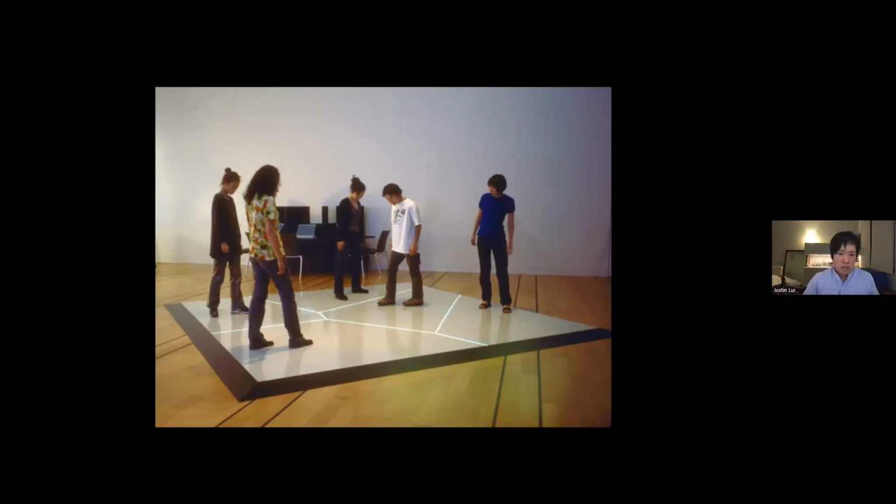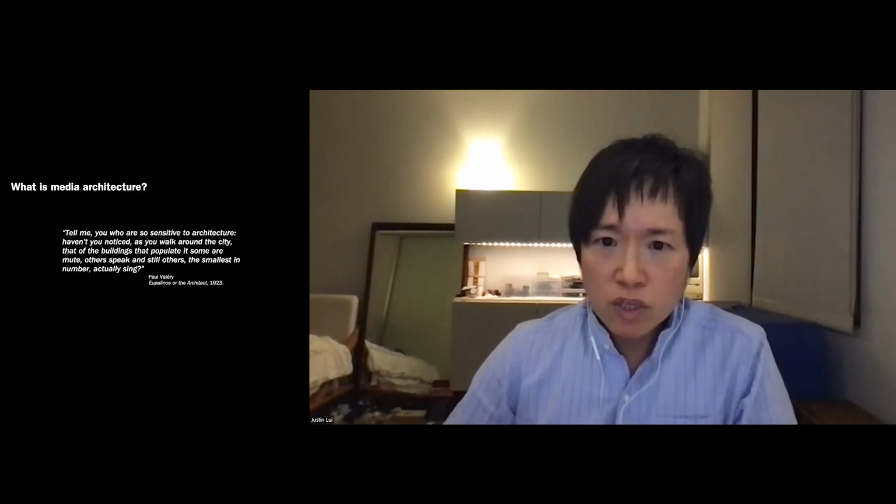And I'll talk about this a little later on. And something like this, I would argue, is also a media art project. So what is media architecture?